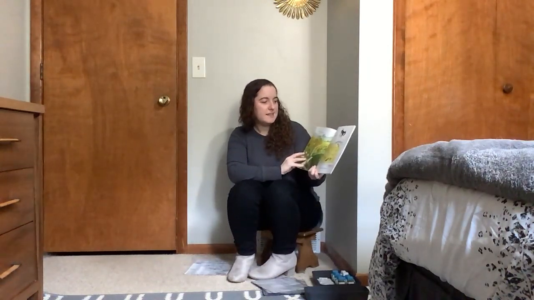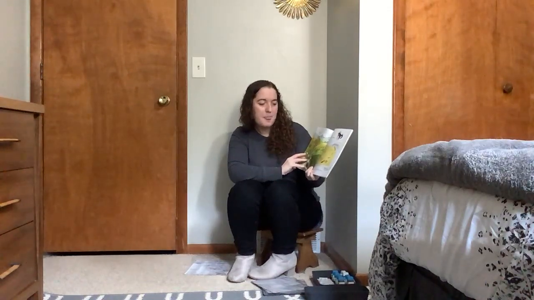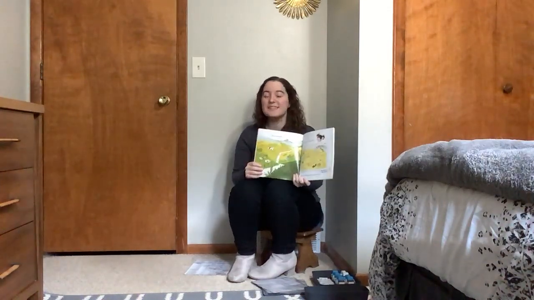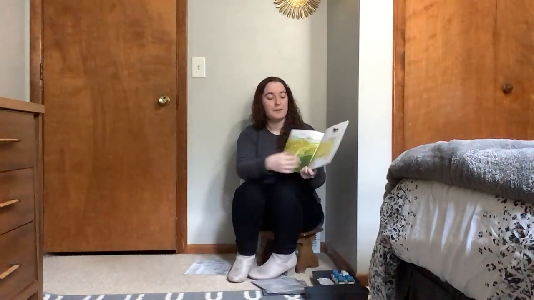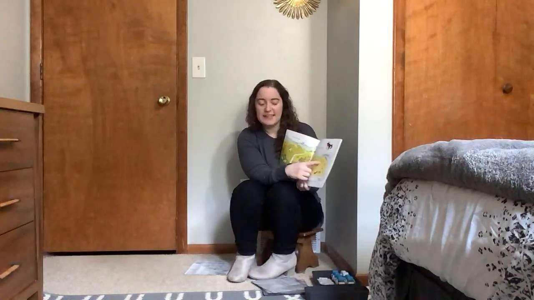This is my state. This is a map of my state. This is my town on the map of my state. Can anyone tell me what state we live in? We live in Ohio. That is correct. And it looks like she lives in Kansas.